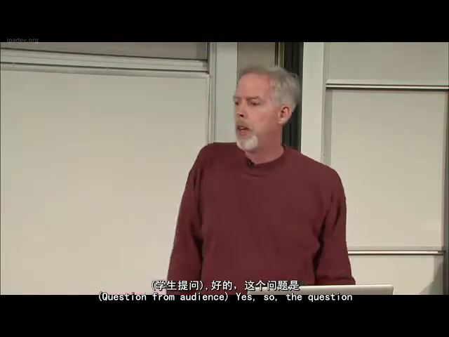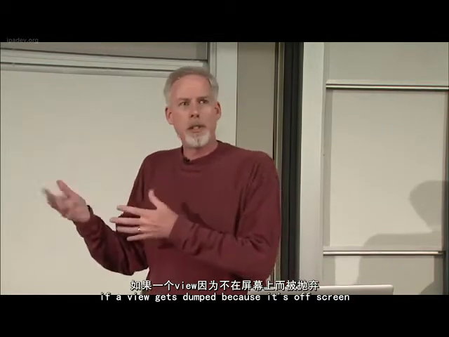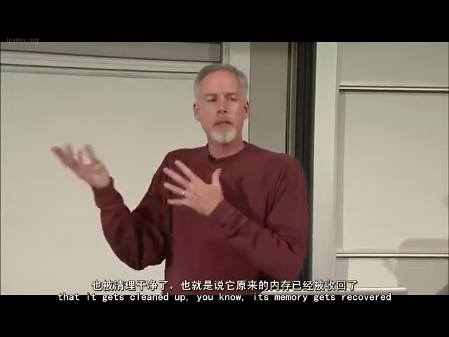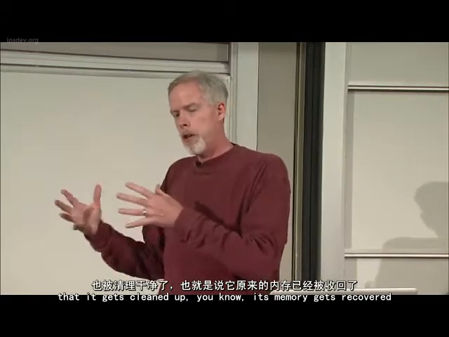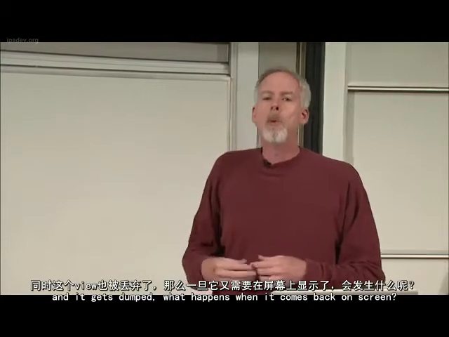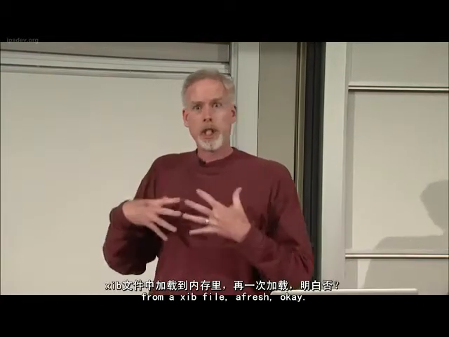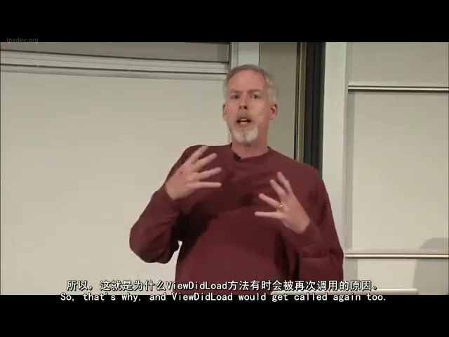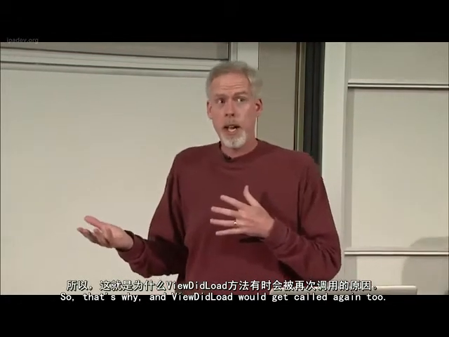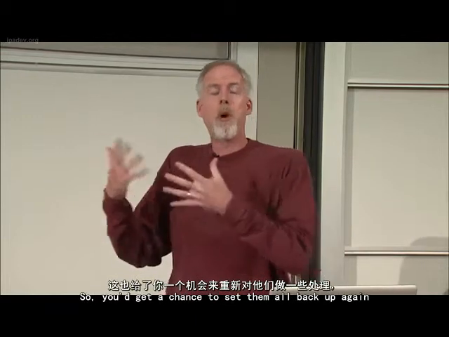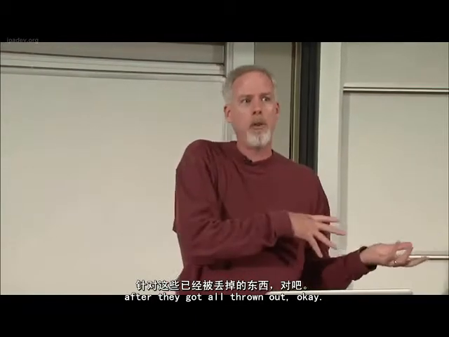Yeah, so the question is, if a view gets dumped because it's off screen and there's some memory requirement, it gets cleaned up and its memory gets recovered, what happens when it comes back on screen? Well, the answer is it gets reloaded from its zip file afresh. And viewDidLoad would get called again too, so you get a chance to set them all back up again after they got all thrown out.